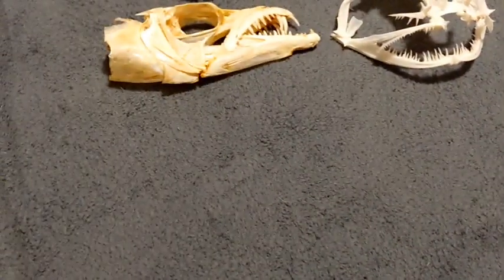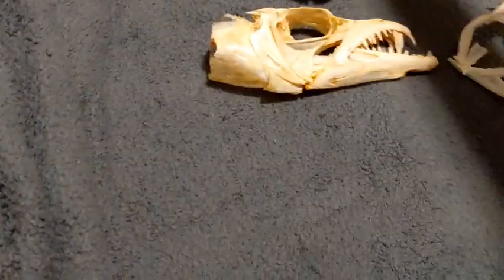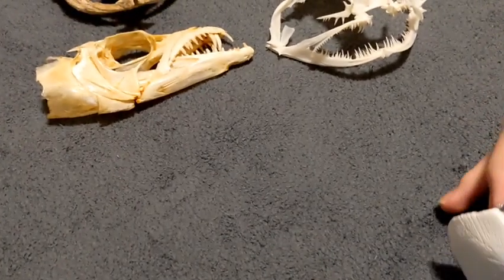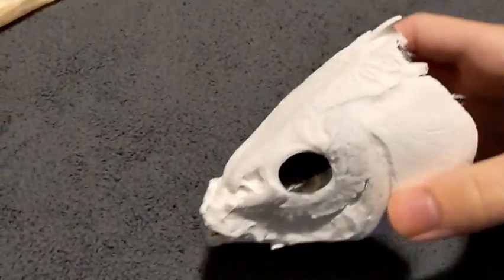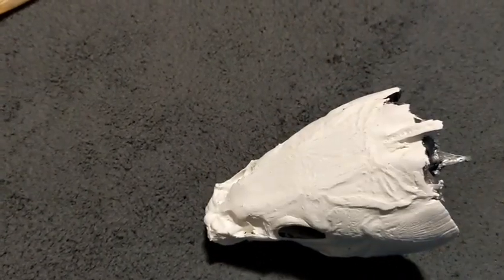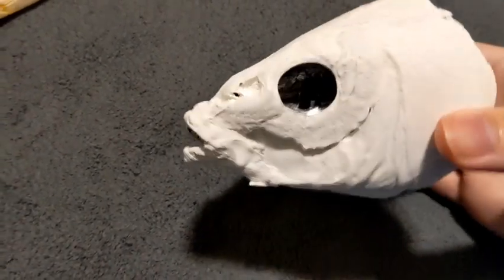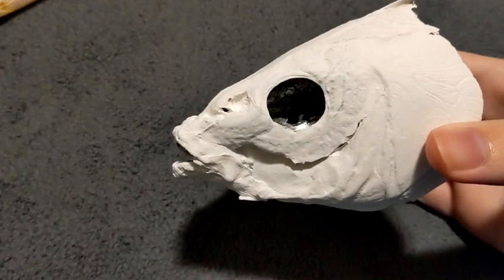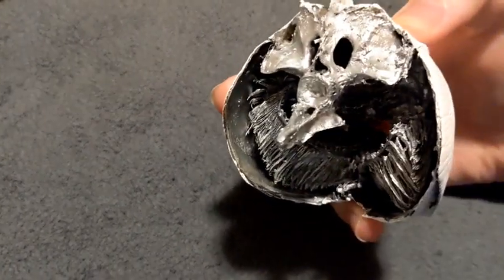Now, next we will look at a carp. Oh, and I should mention that pike perches are found in Europe and North America. The gars are just North America. This one is a common carp, and it is painted over because it was a very nasty skull. And then the back is silver.